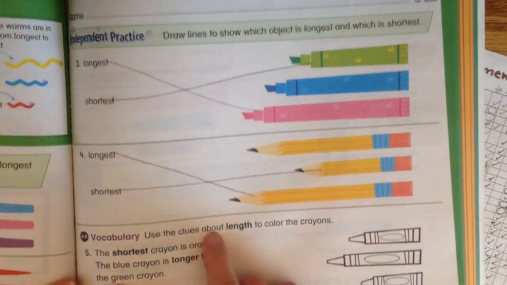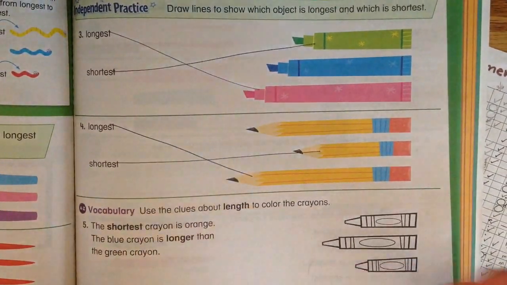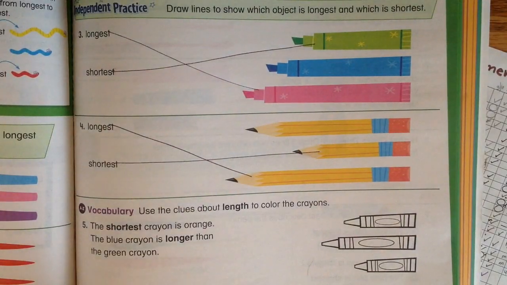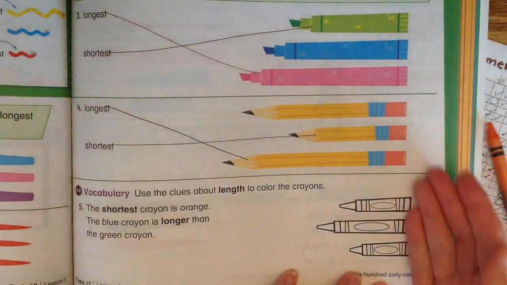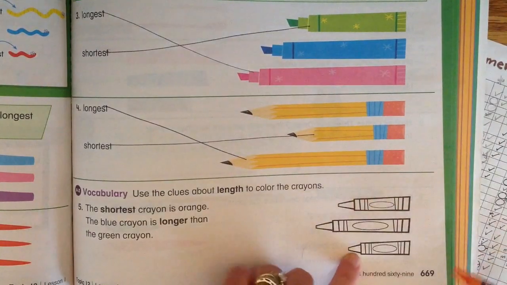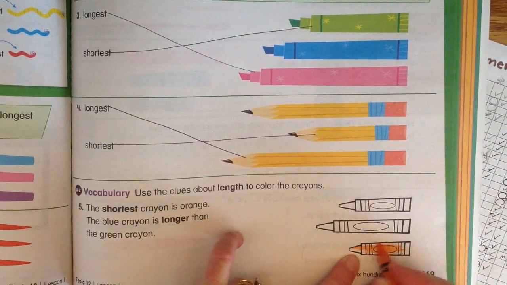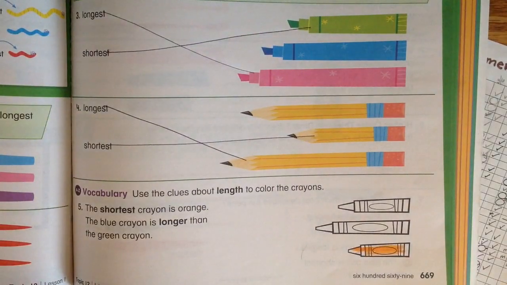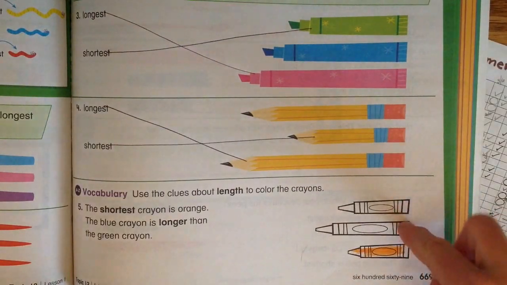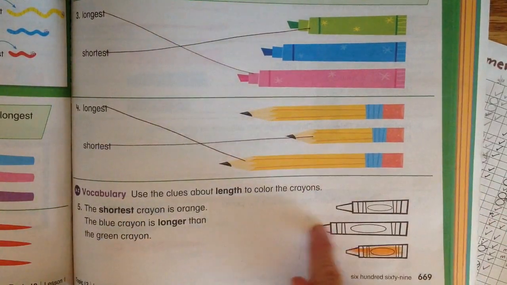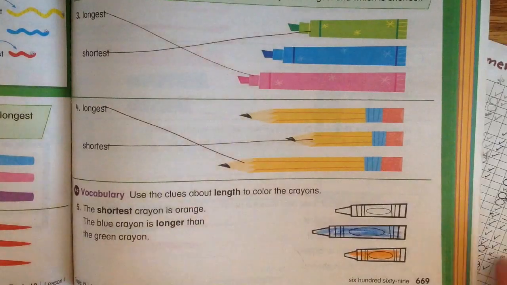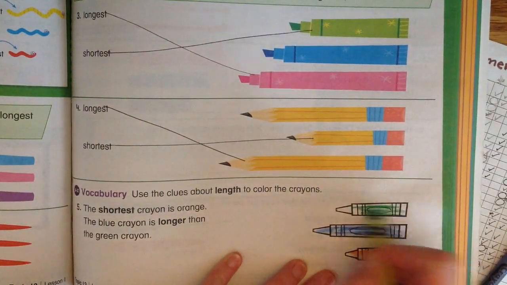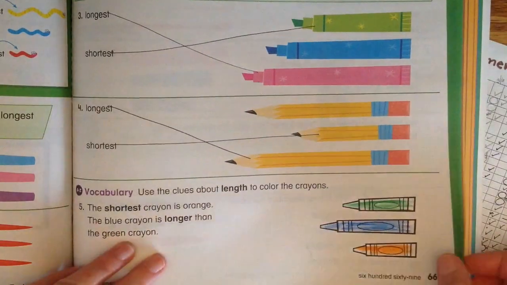Okay, then it says use the clues about length to color the crayons. And so I'm going to get my crayons out here. It says the shortest crayon is orange. So notice how they've lined them all up here. And I see that this bottom one here is the shortest. So I'm going to color it orange. The blue crayon is longer than the green crayon. Well, neither one's colored yet, so I need the longer one to be blue. So this one's longer than that one, so I'm going to color this one blue because it's the longer one. And then the one left over would be green. So check your answers on that page.